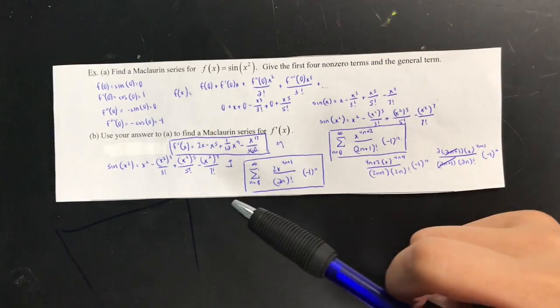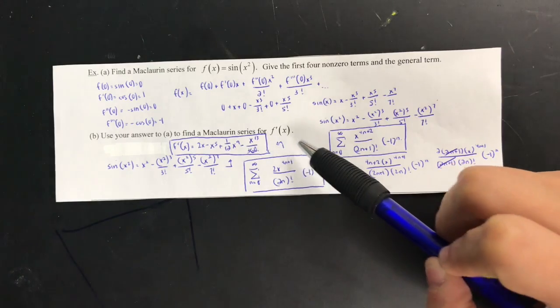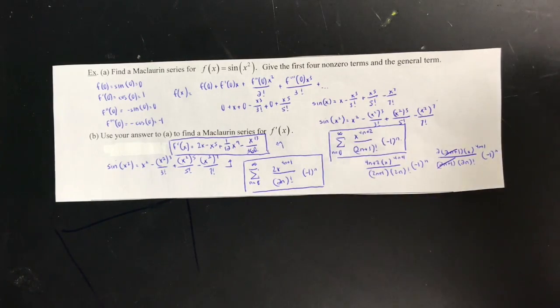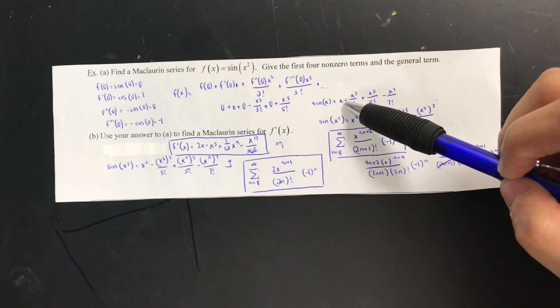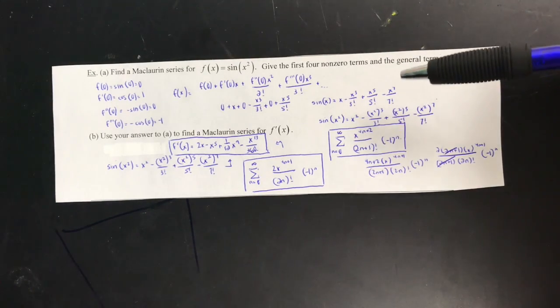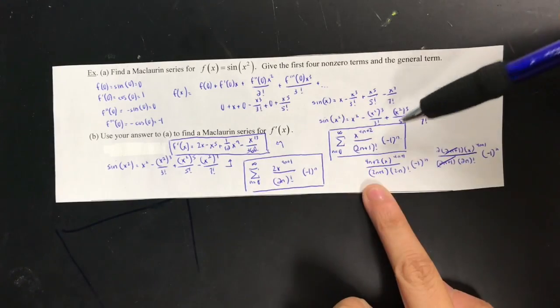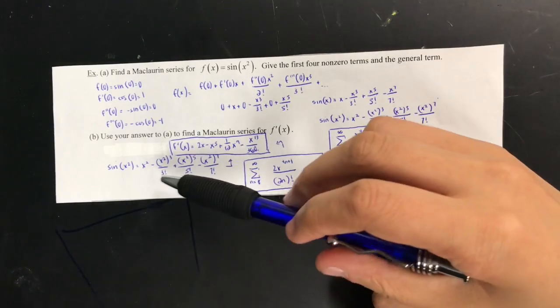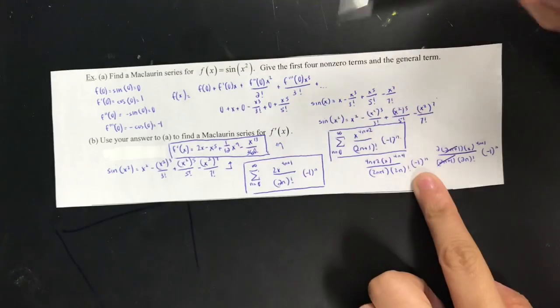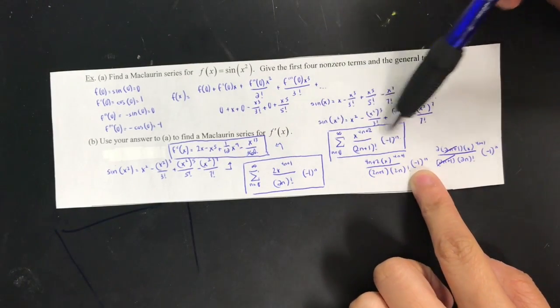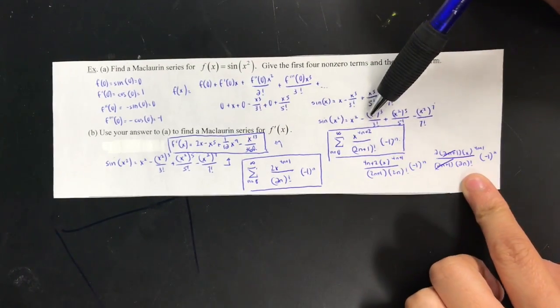So we'd use our answer to find a Maclaurin series for f prime of x. This is a derivative. And so just like before, how we did each term individually and we substituted x squared for each x value, because this is referencing sine of x squared, we would take our sine of x squared values and we'd be finding the derivative of each one.